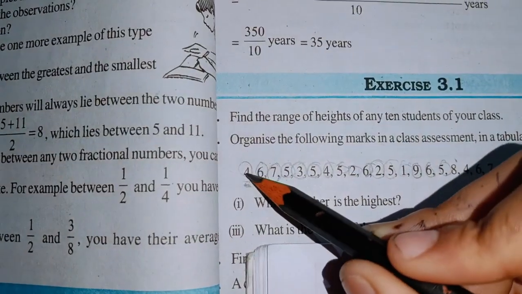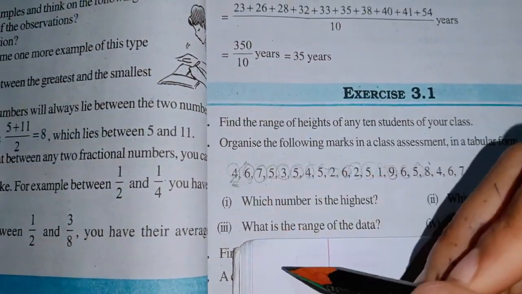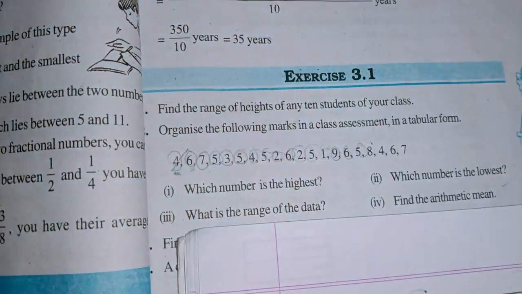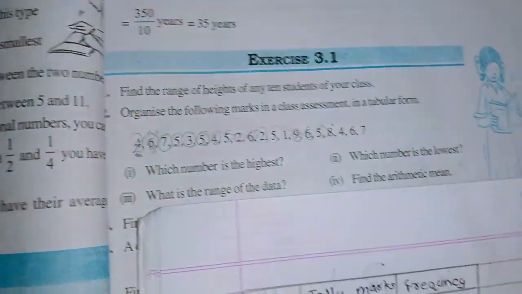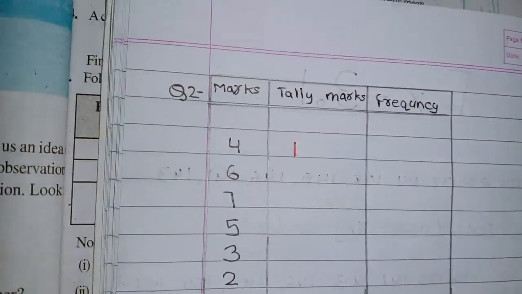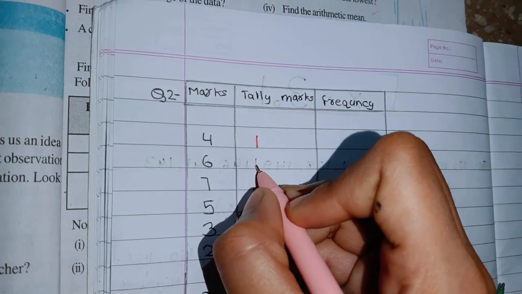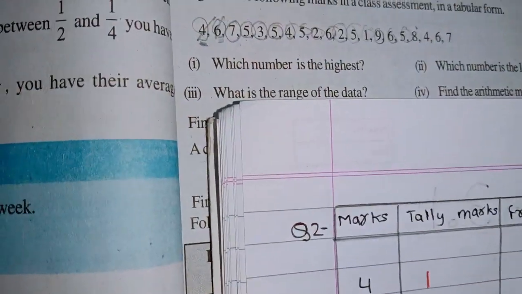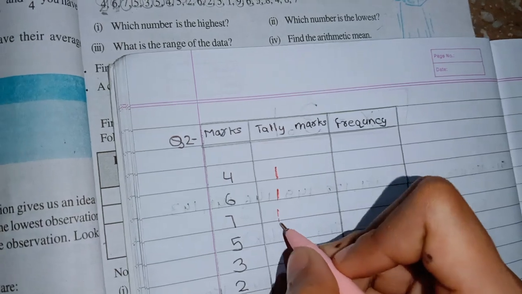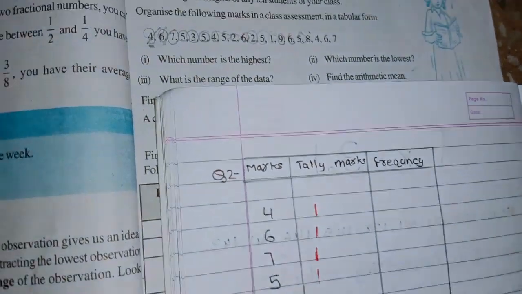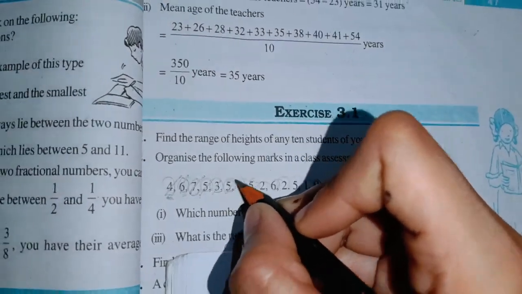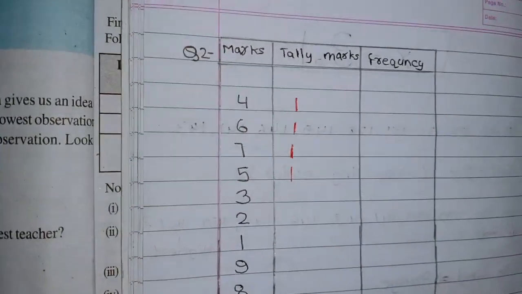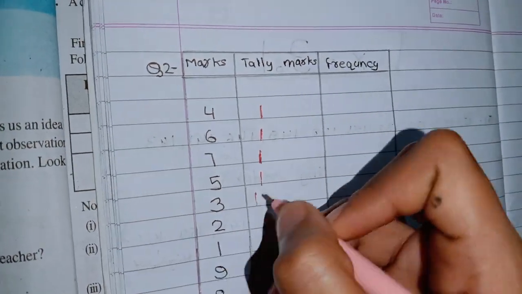So now here we'll cross this 4 because we have written it. We don't want to write it again. Next number is 6. So we'll cross the 6 and then make a tally mark here. Next number is 7 and 5. So 7 and 5. We don't have to forget to cross it. 7, 5, 3 and 5. Again we'll cross this because we are going to do it fast, so I don't want to waste your time. So 3 and 5. Make a tally mark.